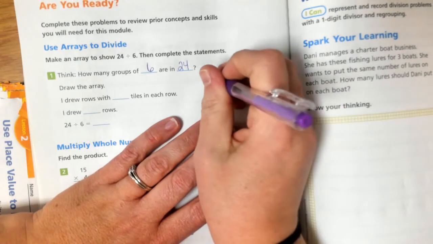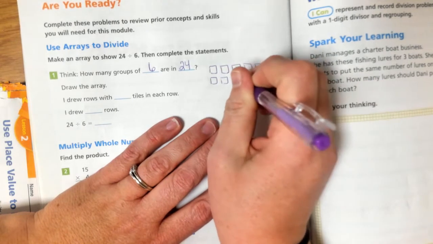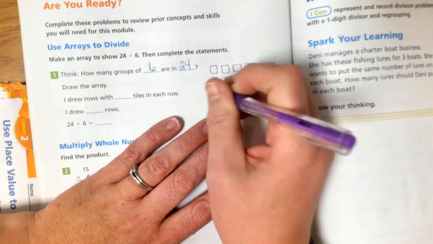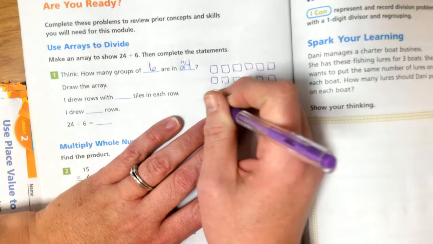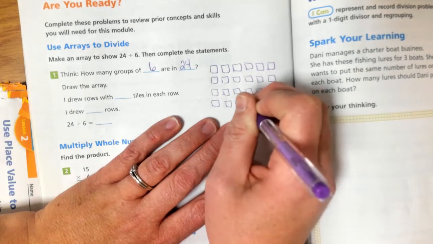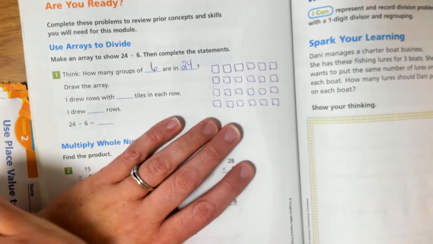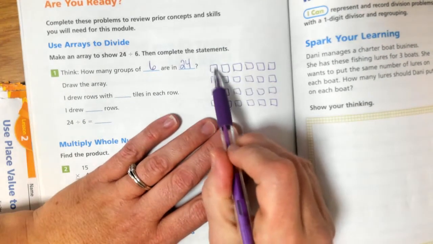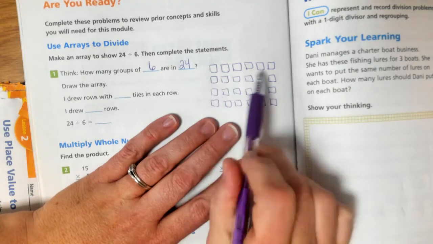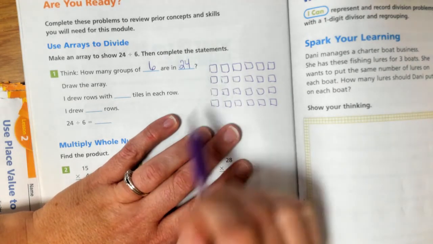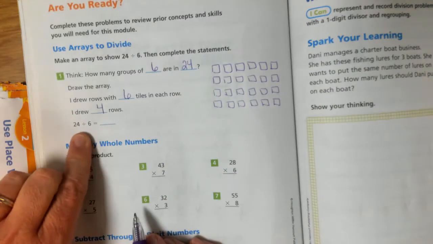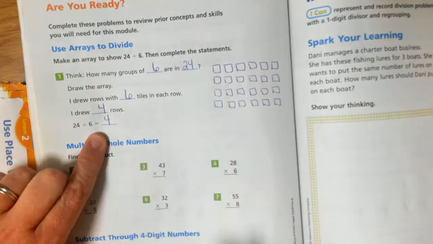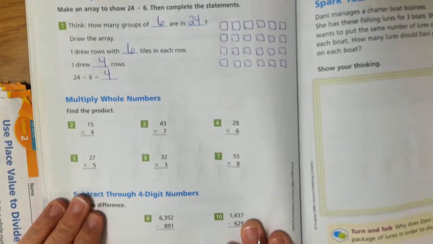So there's 6, 7, 8, 9, 10, 11, 12, 13, 14, 15, 16, 17, 18, 19, 20, 21, 22, 23, 24. So my array has 24 in it. I have 6 groups, and how many rows do I have? I have 4 rows. So I drew 6 tiles in each row, and I drew 4 rows. So 24 divided by 6 equals 4. You can see that with that picture.